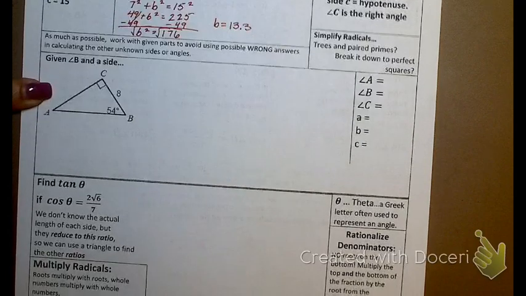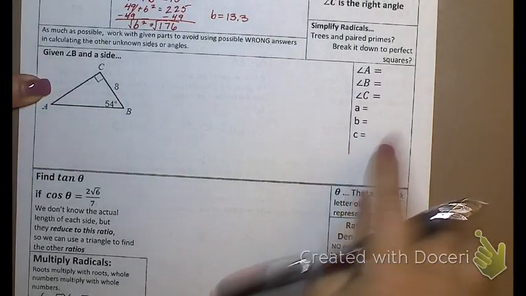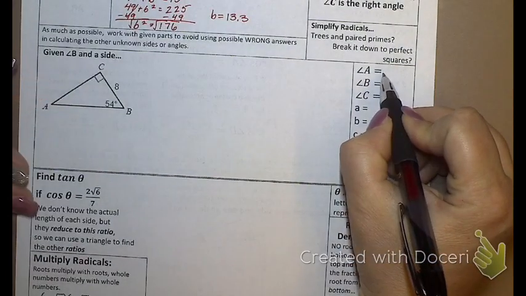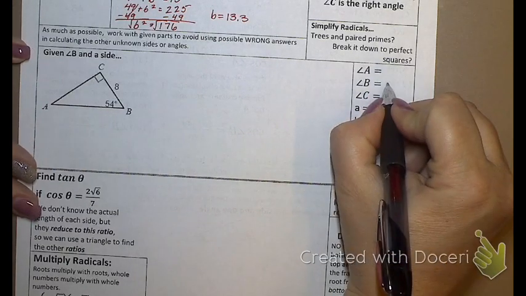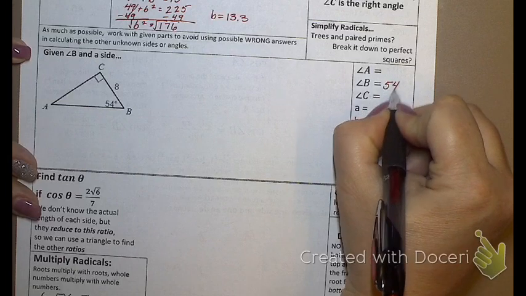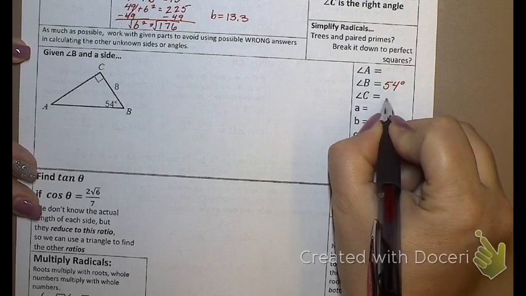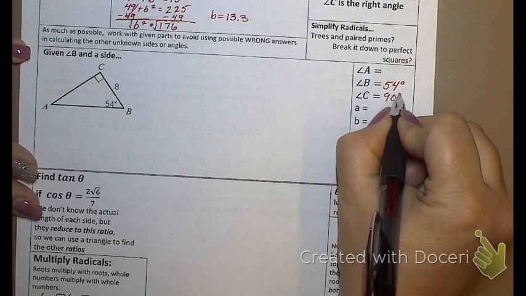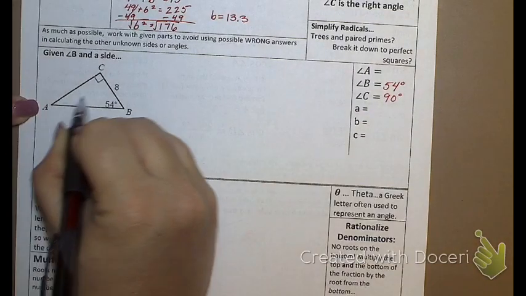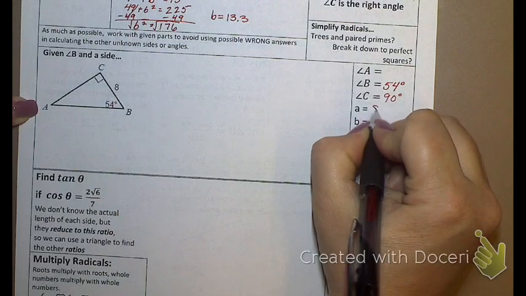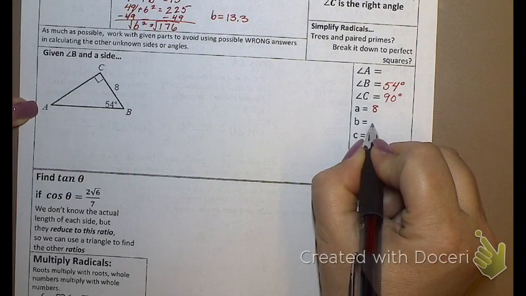All right, so here's my next triangle. This one's drawn and labeled for me, so let's fill in the information I know. Do I know what angle A is? No. Not currently. Do I know what angle B is? Yeah. What is it? 54 degrees. Do I know what angle C is? Yeah. What is it? 90 degrees. Do I know what little a is? No. Little a would be opposite big A. I do know that one. Do I know little b? No. Do I know little c?